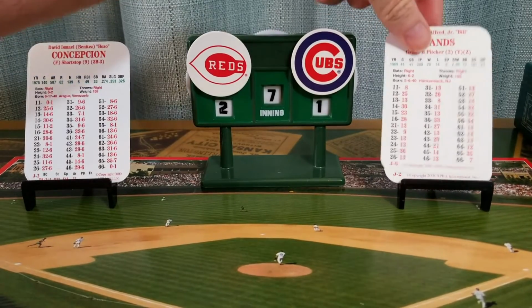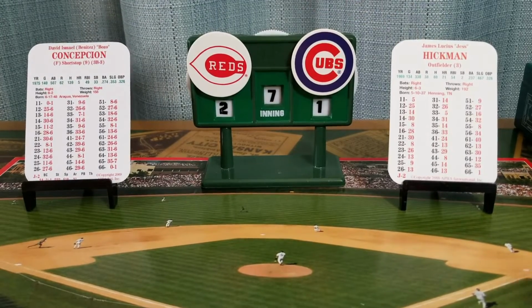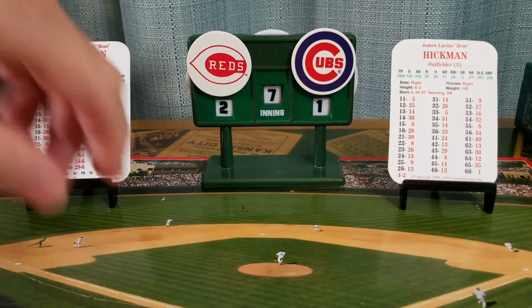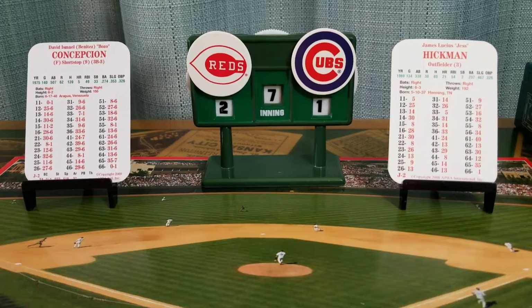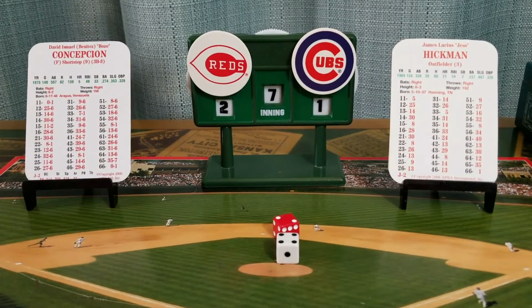Leading off for Chicago in the bottom of the 7th is going to be Jim Hickman. If the Cubs come back and win this game, a lot of Reds fans are going to be looking back at the top of the 7th inning. There's a reason why. Here's the pitch to Jim Hickman. 24 is a strikeout to Jim Hickman. 1 down.